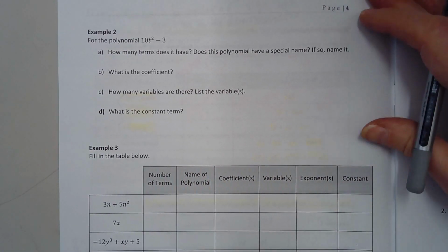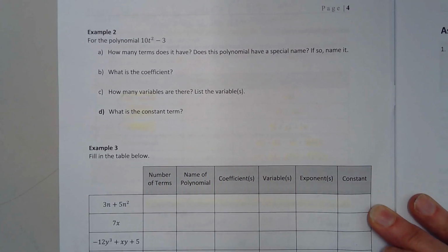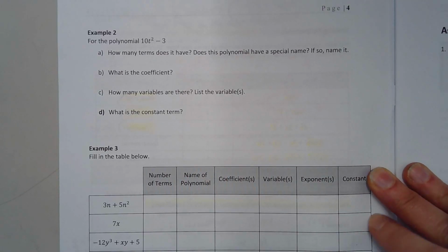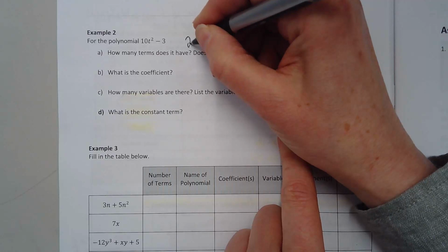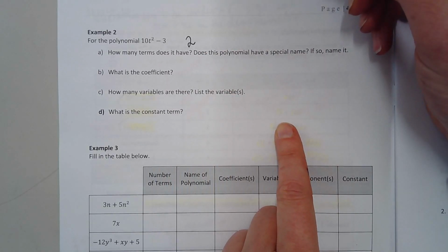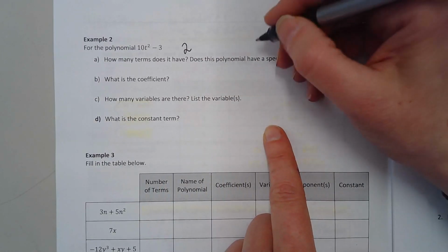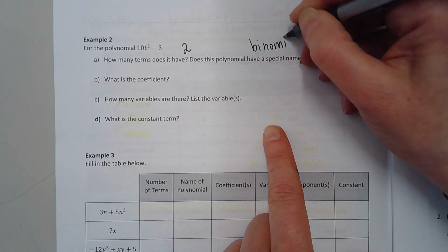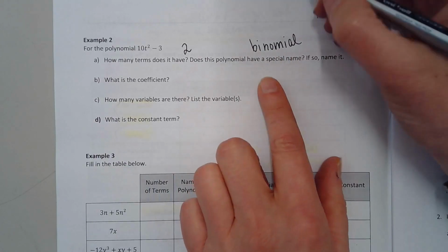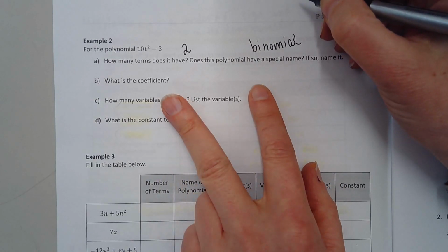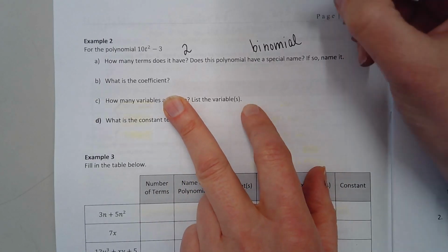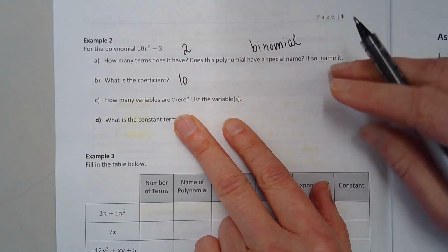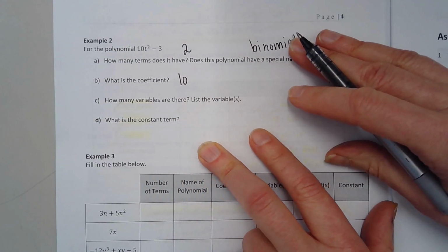Okay, we've got a polynomial, 10t squared minus 3. How many terms do you see? 2 terms? Does a 2-term polynomial have a special name? It's a binomial, right? That word bi, from like bicycle. What is the coefficient? 10. How many variables are there?